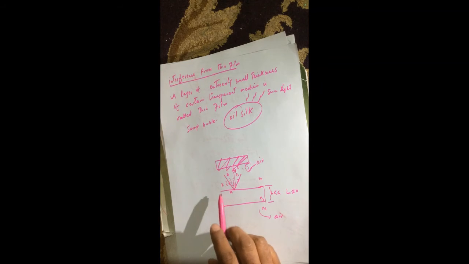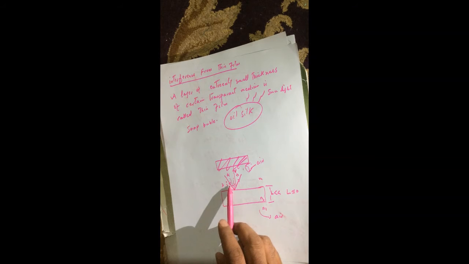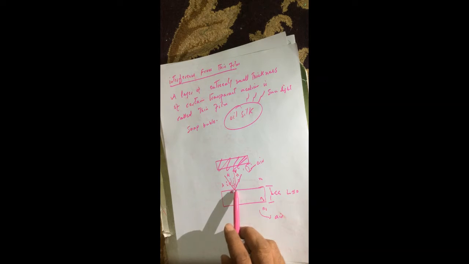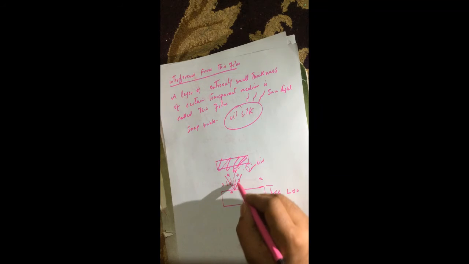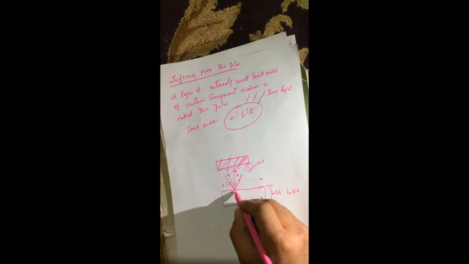Now this incident ray, which is represented by I, intercepts the front face of this film at point A, and here two things happen: the reflection of light as well as the refraction of light. Here we have this ray reflected back, and a part of this ray is refracted.